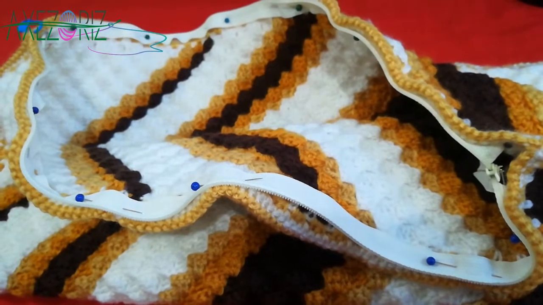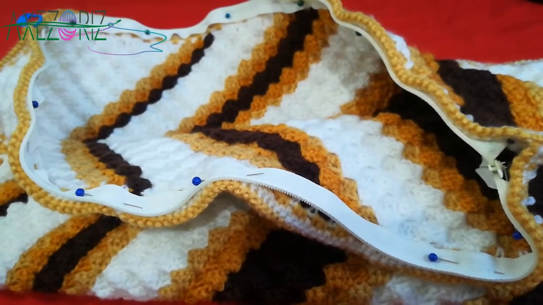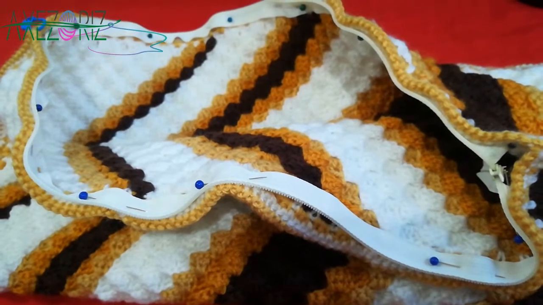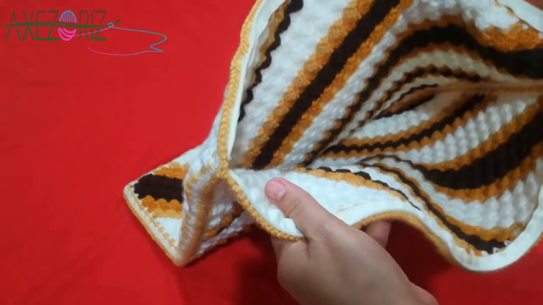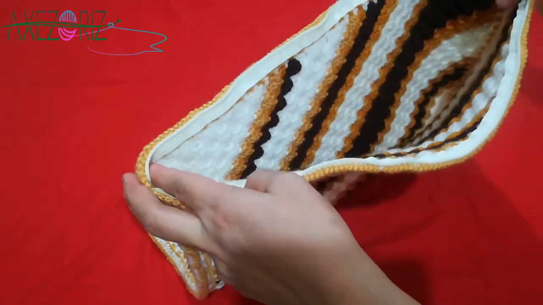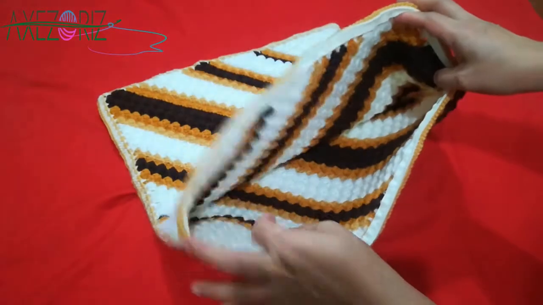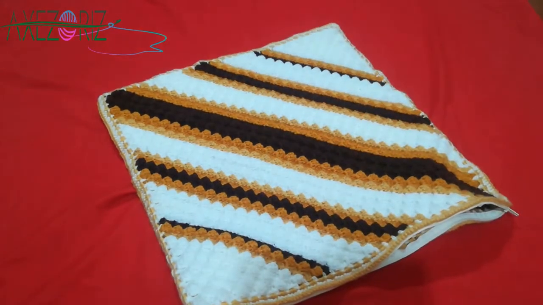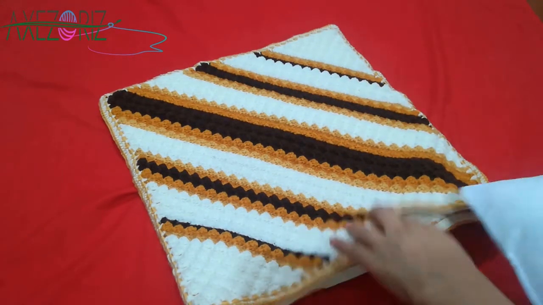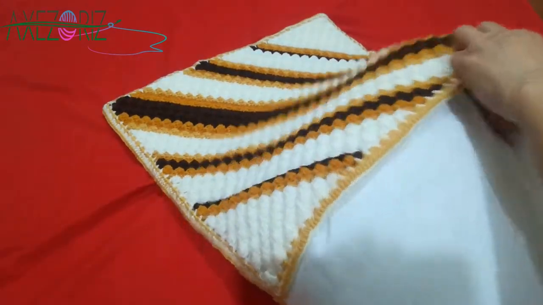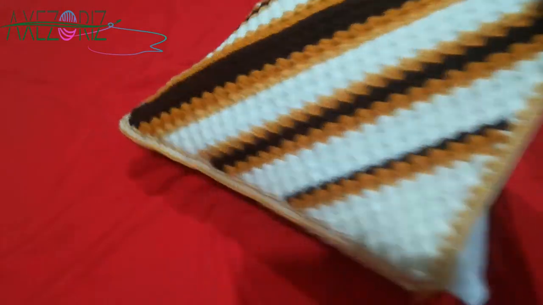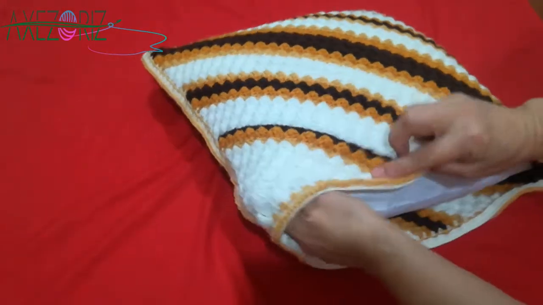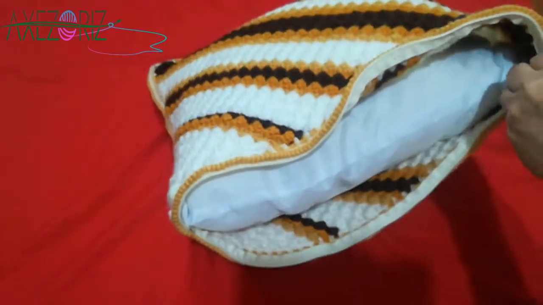For the enclosure, I pinned down the zipper to the project and sewed it by hand using ordinary thread and needle. After sewing the zipper, this is now our project. Let's put our insert. I prefer zipper for enclosure because you can easily put in the insert and take it out when we need to wash it.